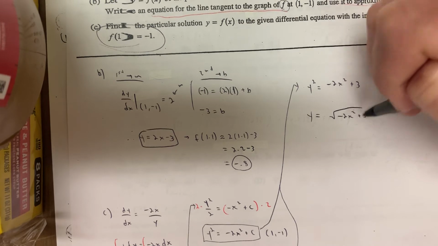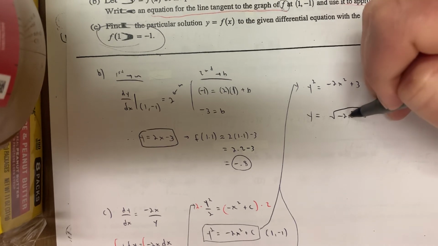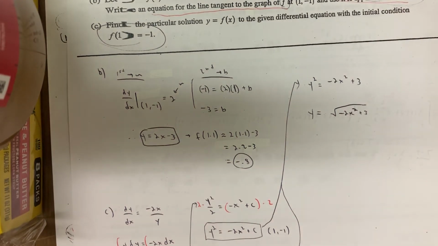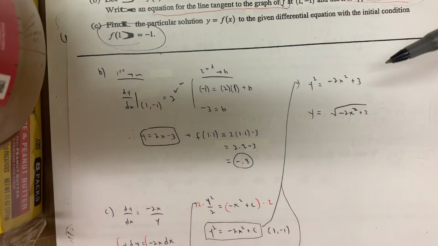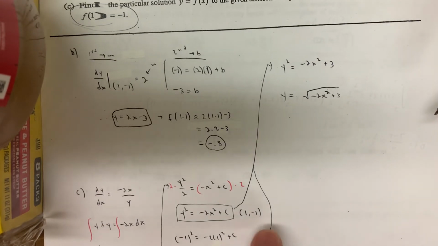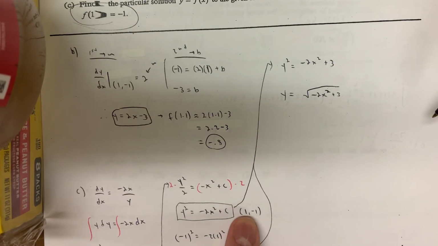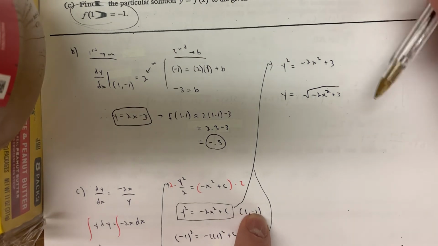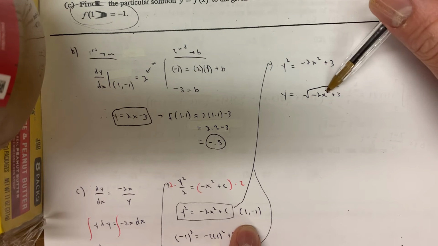And this answer right here is actually incorrect. Remember, when you voluntarily take a square root of both sides, you need to indicate whether it's a positive square root or a negative square root. And it's not going to be both. You want a particular solution such that when you plug in 1 for x, you get -1 back for y. Right now, if you plug in 1 for x, 1 squared is 1.